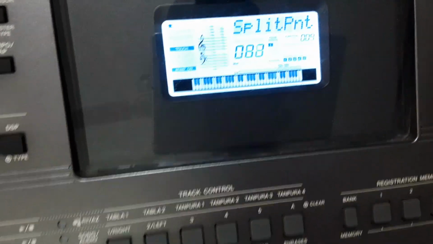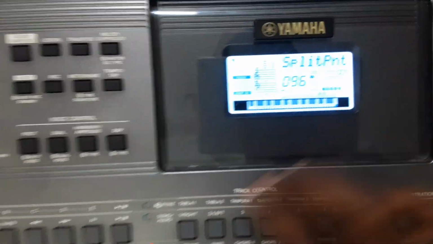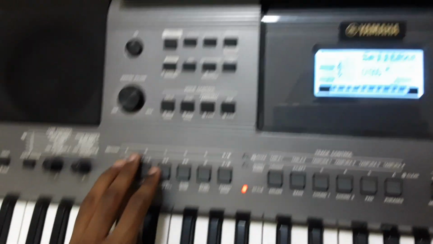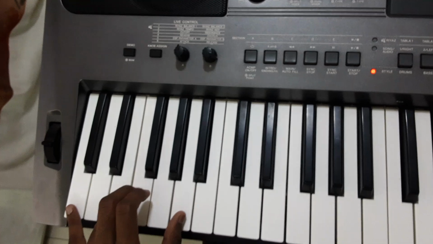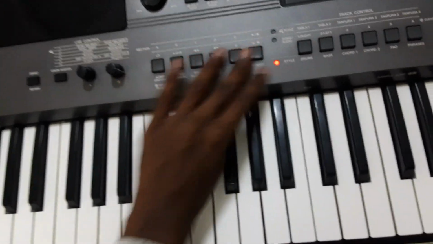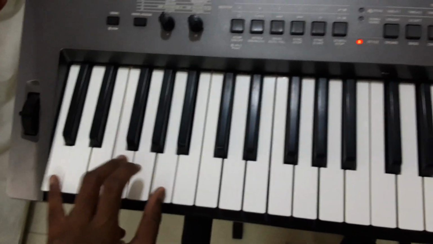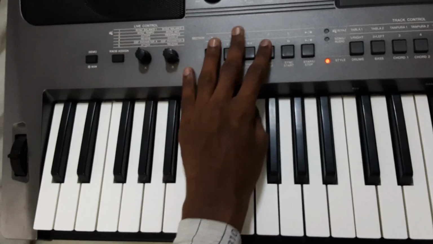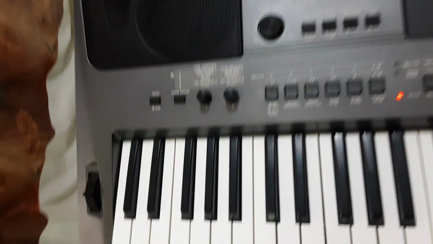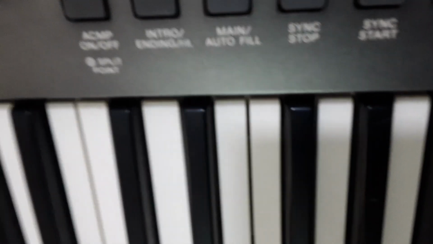As I increase the split point to 96, the chord will keep on playing with the beat for a few milliseconds, and then it will return back to the original state. So that is about the split point.